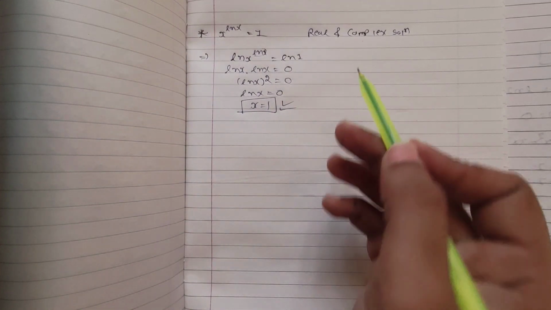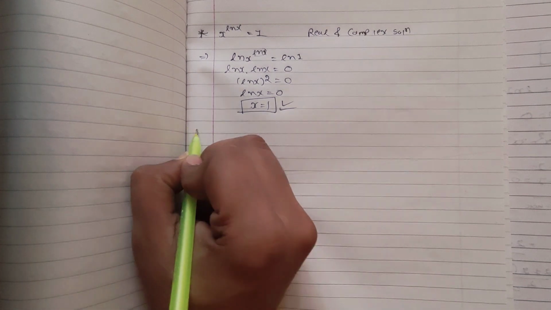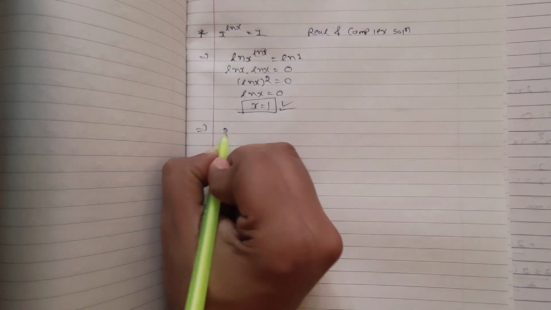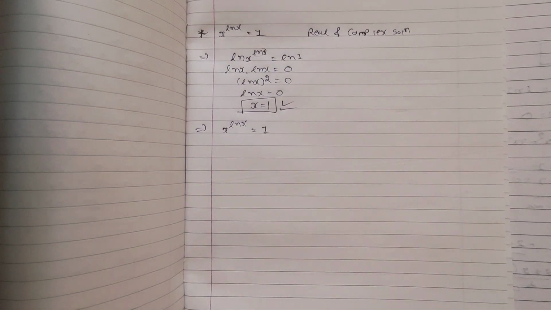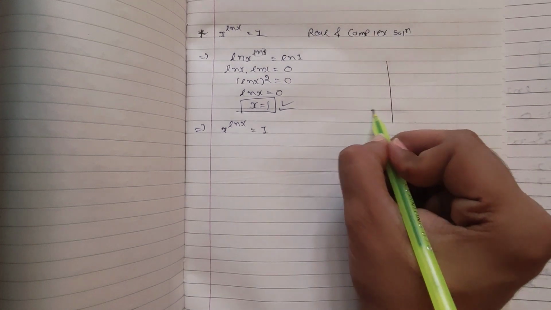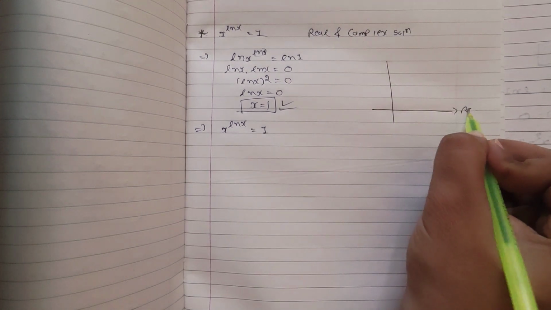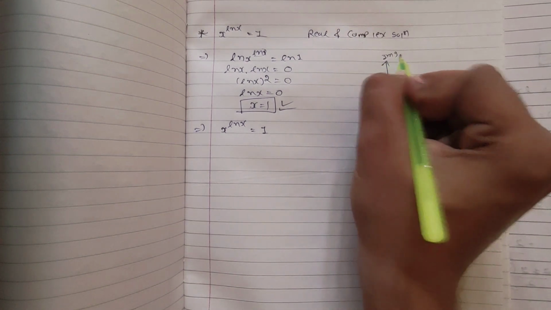But as I said, we have to find the complex solution also. So how do we approach that? Pay attention. First of all, let me rewrite this question: x raised to ln x equals 1. Now, if I want to represent this 1 on this graph, this is the real axis and this is the imaginary axis, I am sure all of you know.